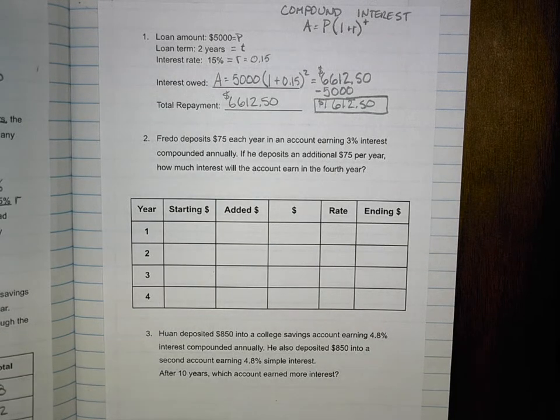Okay, so let's look at Frito. Frito deposits $75 each year in an account earning 3% interest compounded annually. If he deposits an additional $75 per year, how much interest will the account earn in the 4th year? In a simple interest loan, you just calculate it each year for the total amount, right? In a compound interest loan, we add the interest back in each year. So this one again, since we want to know each year and they're adding money, the best way to do it is a table.